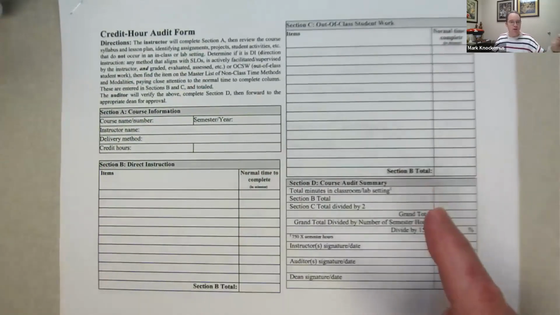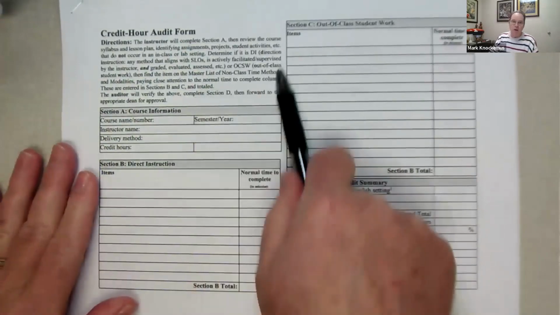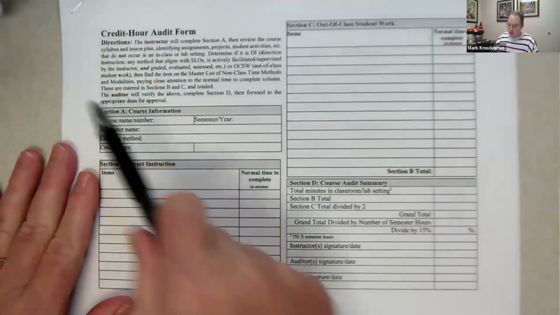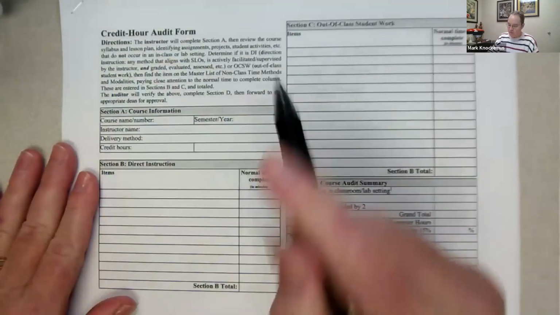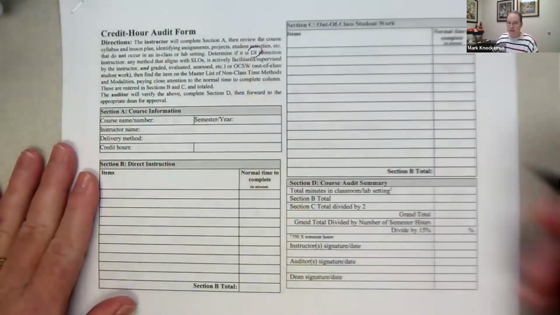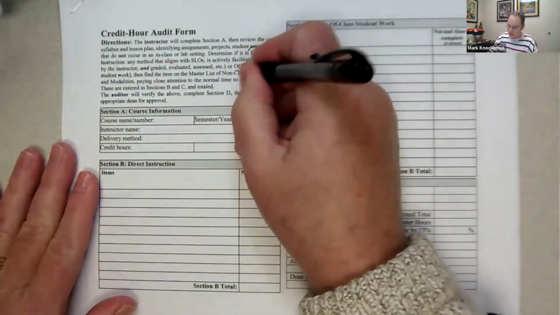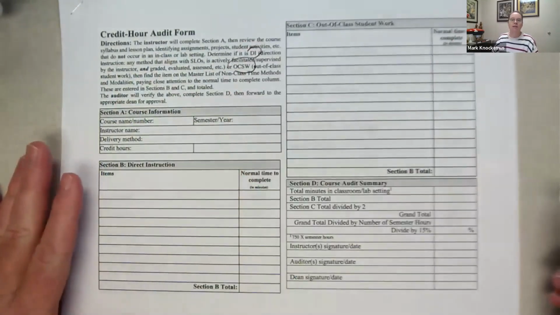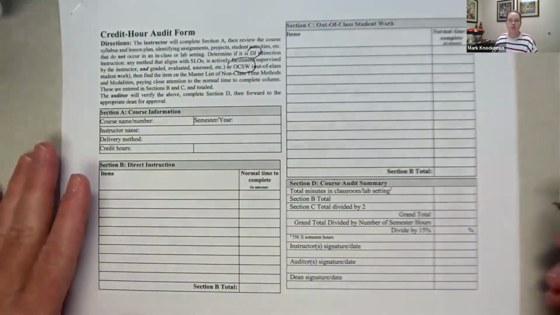The first thing that you want to do is go through and read the directions here, paying close attention to if something is direct instruction, that's DI, or out of class student work, OCSW. If you have a question about that, you could always ask your dean or you could shoot me an email.